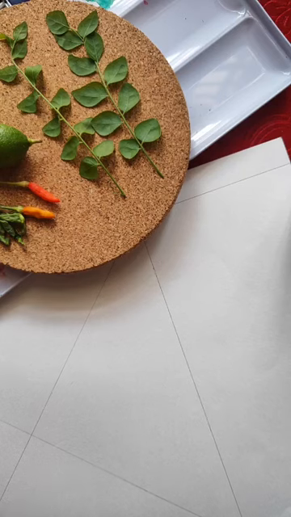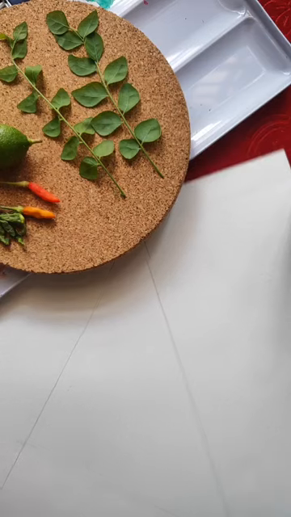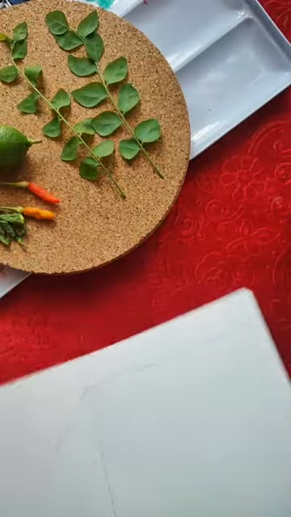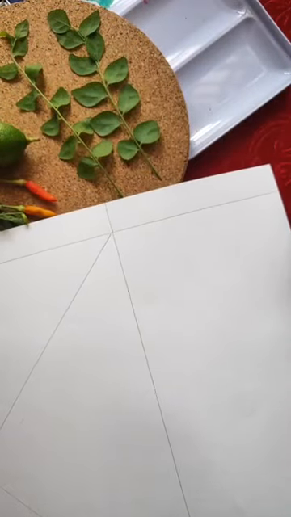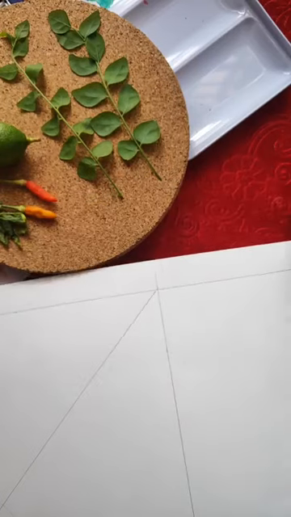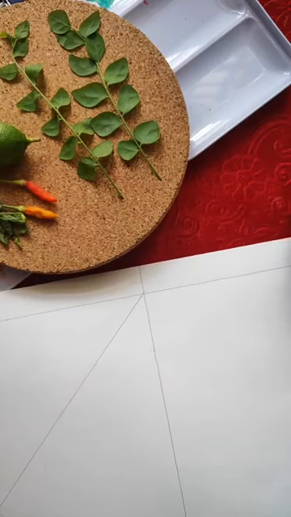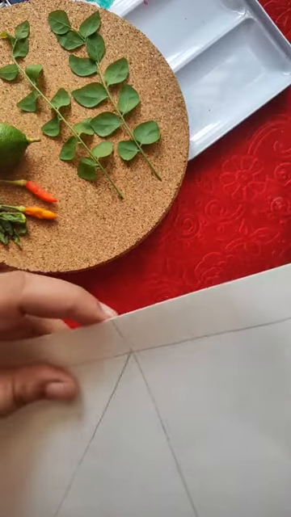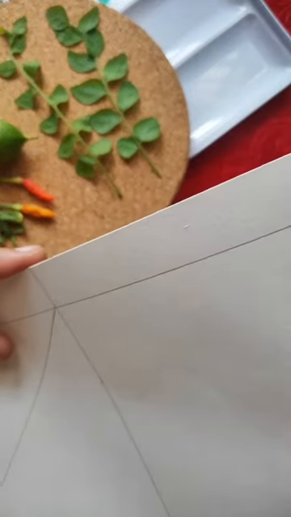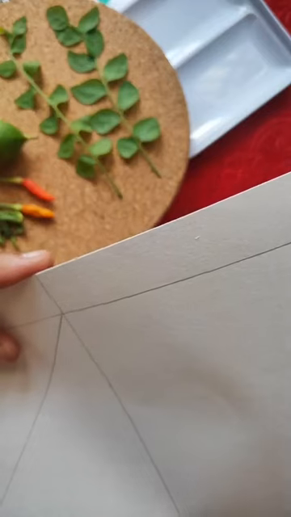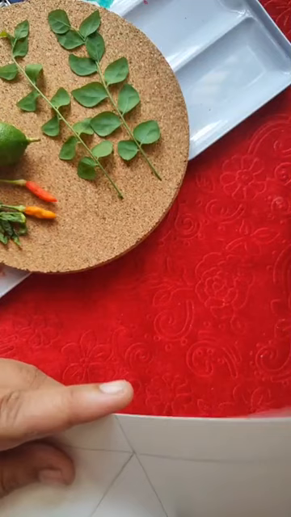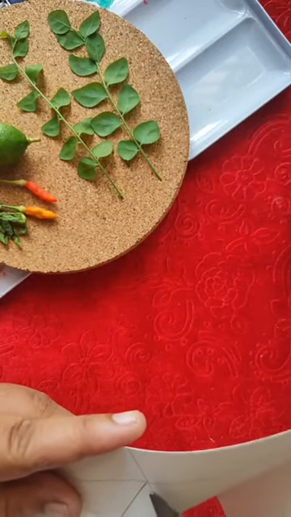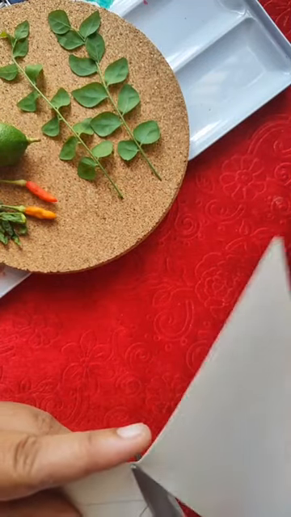Where's my scissor? Usually I have my cutting mat, which makes things very easy. Today I don't, so I'm going to just mark and cut with a scissor.